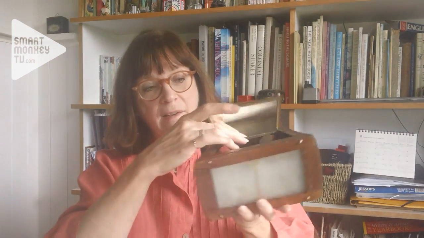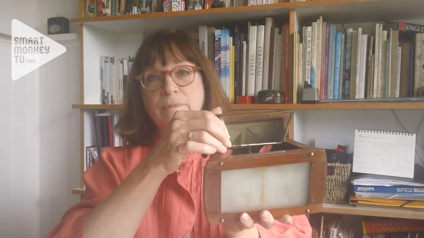The card goes in there. This little door, by the way, allows you to get light, bounce light onto the front of the stereo view. And there's a ground glass viewer, so you can also use it almost like a slide and see through the stereo view, which is an interesting thing that the Victorians did.